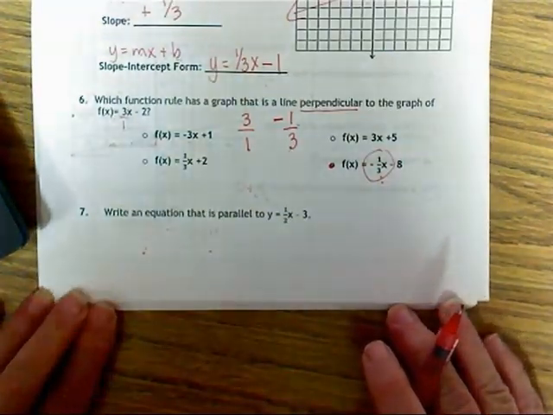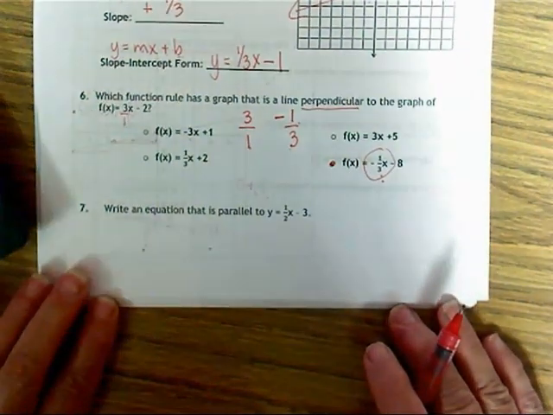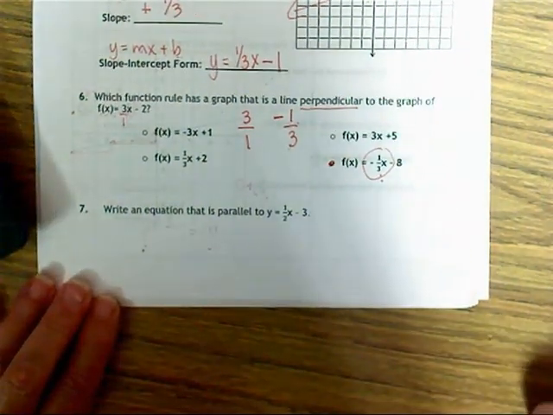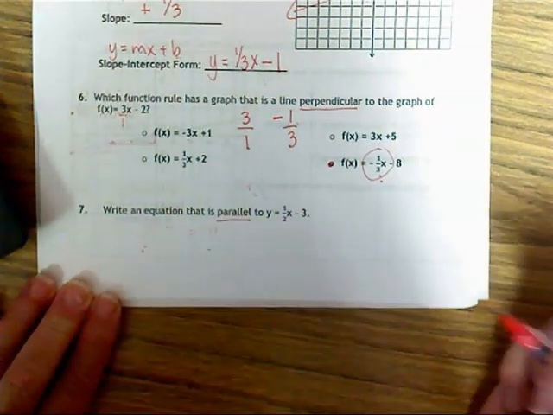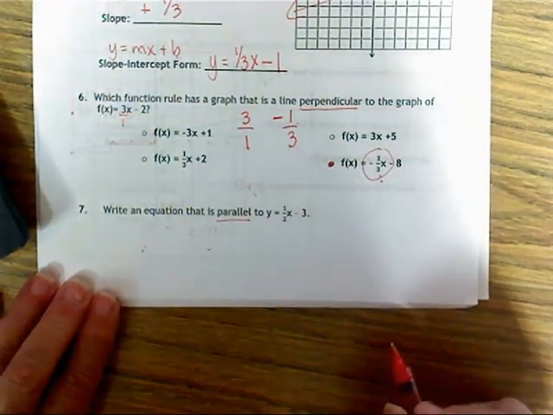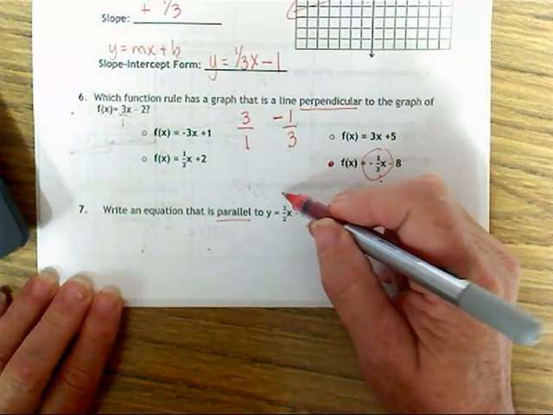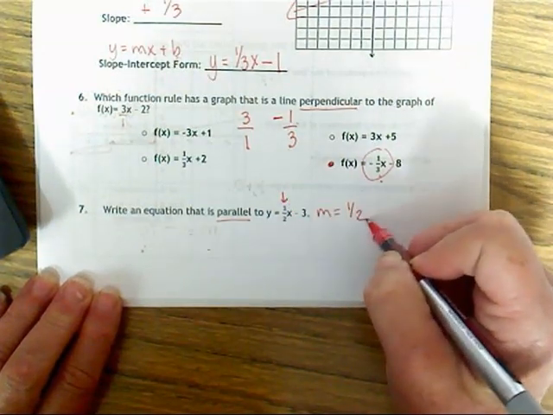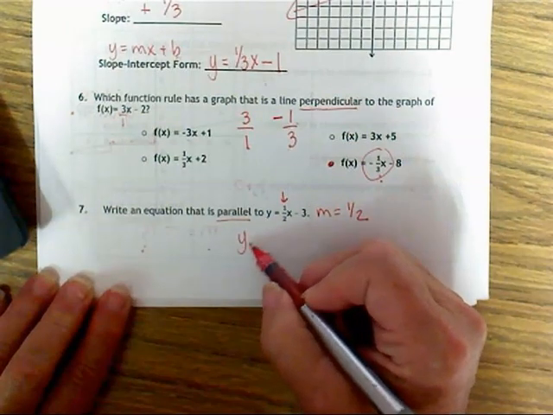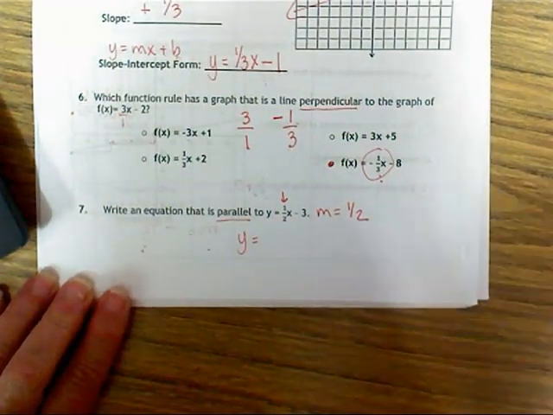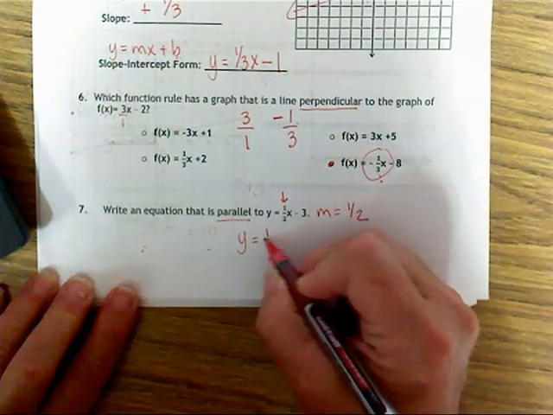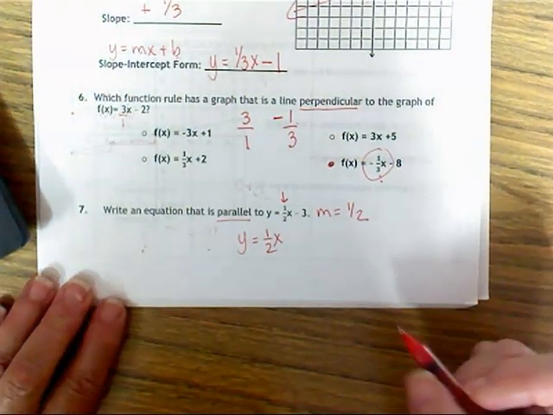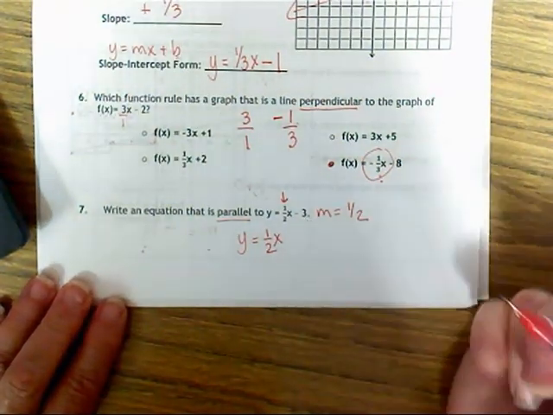Number 7, write an equation that is parallel to y equals 1/2 x minus 3. When two lines are parallel, their slopes are exactly the same. So I can see that this line has a slope of positive 1/2. So they don't tell me anything else, just that it has to be parallel to this line, which means it has to be the same slope as this. This one is at minus 3.